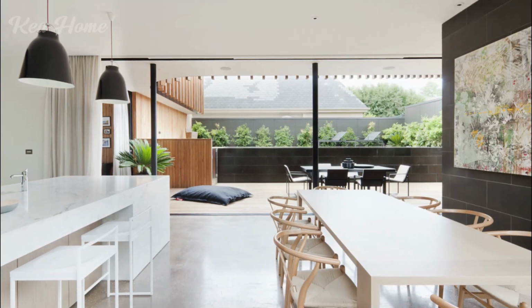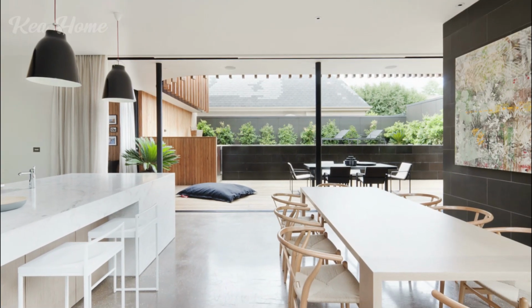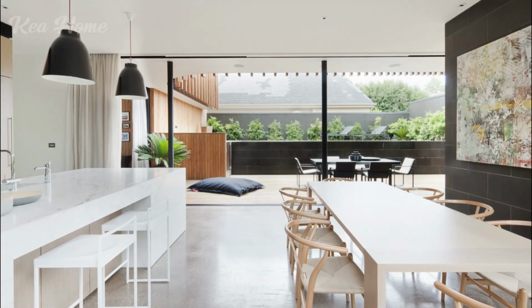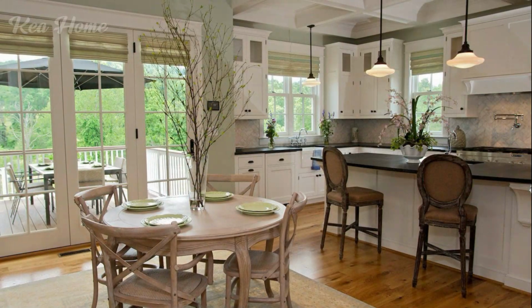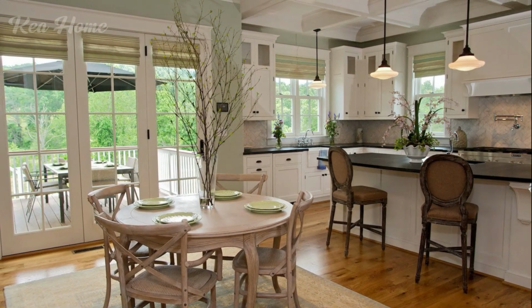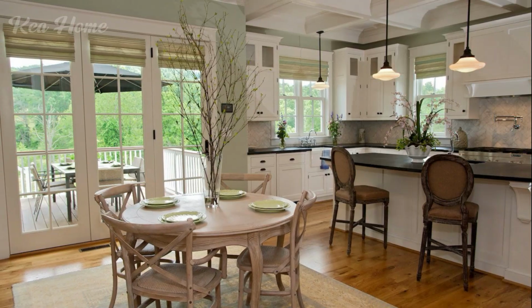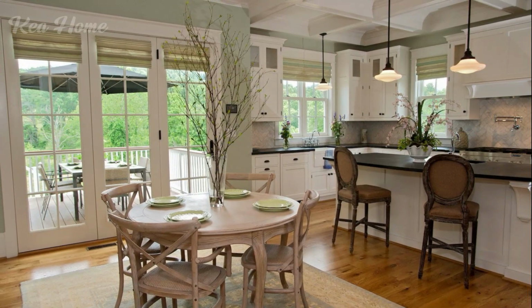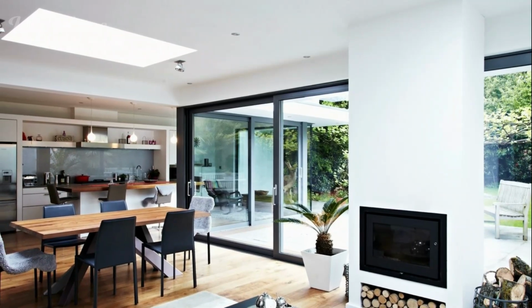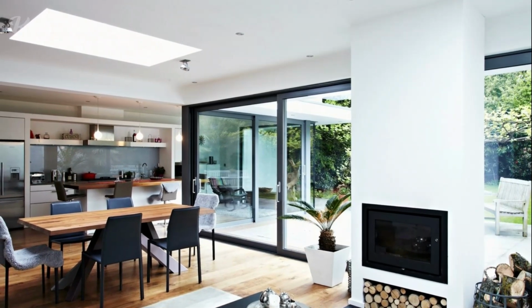This not only provides visual separation between the two areas, but it also provides additional storage space for books, decorative objects, or even dinnerware. Another option is to use a folding screen or curtain to create a temporary divider between the two spaces. This allows you to open up the space when you want to entertain or create a more intimate dining experience when desired.